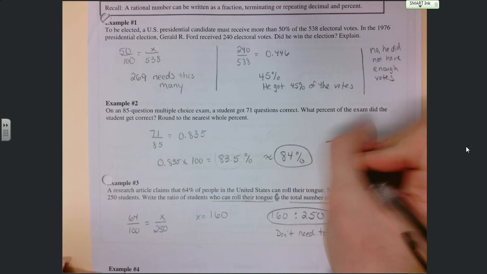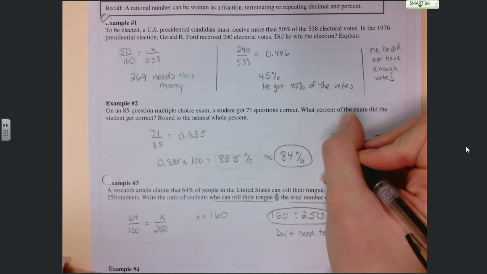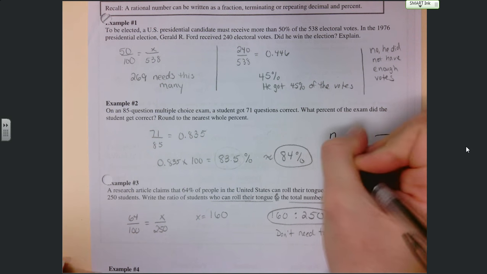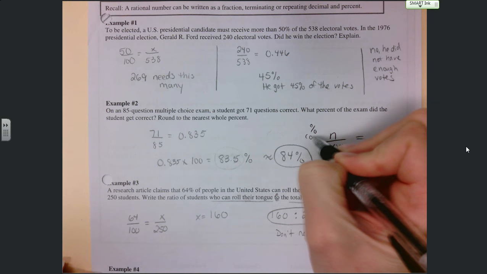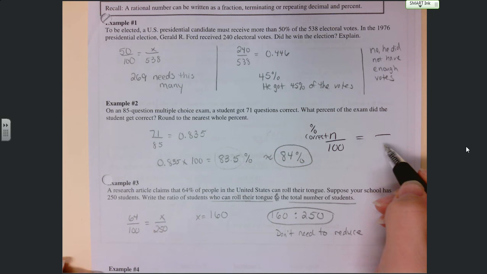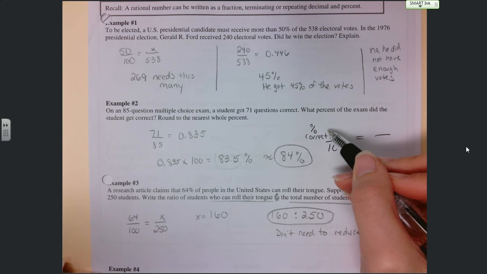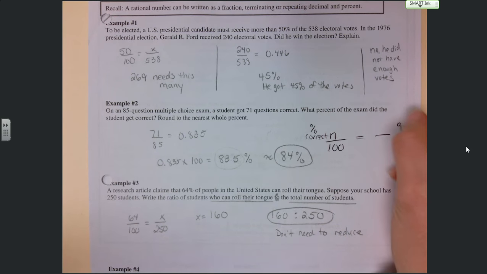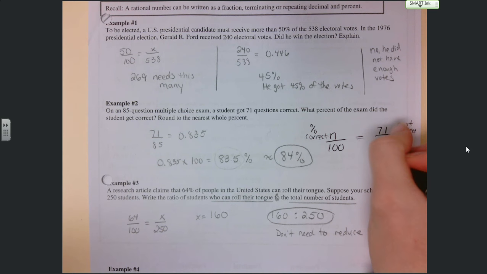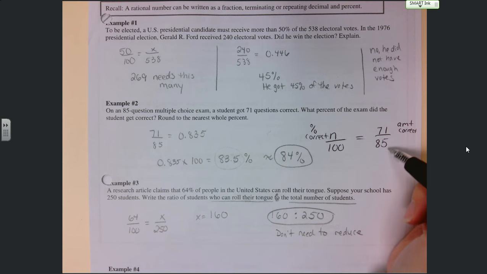You also could set up a proportion where we're looking for the percent. So n divided by 100. N would represent the percent that we got correct. And again, since it's a proportion, you have to write what's equivalent of the percent correct directly across from that, which would be the amount that he got correct. And we know that he got 71 correct, so I would put 71 there, out of the whole test, 85. Notice the whole test is across from the 100%. You go through, do the cross multiplication, and you will get the same exact answer.